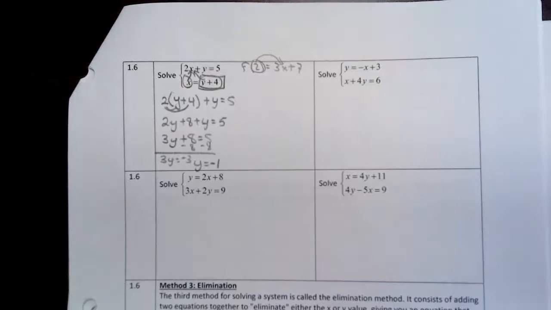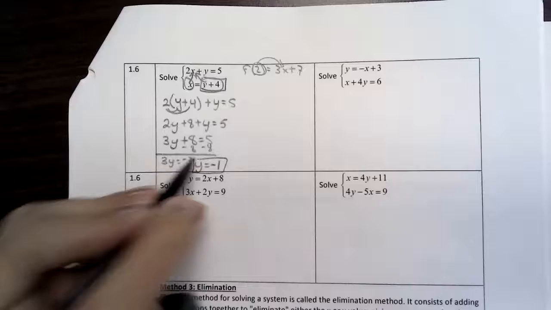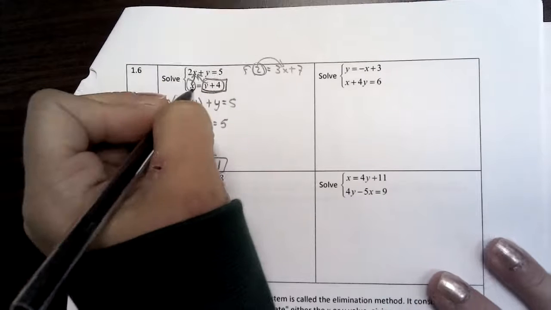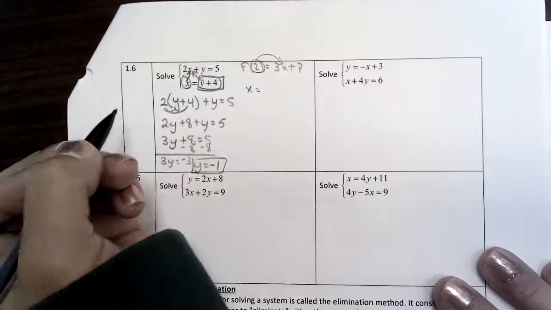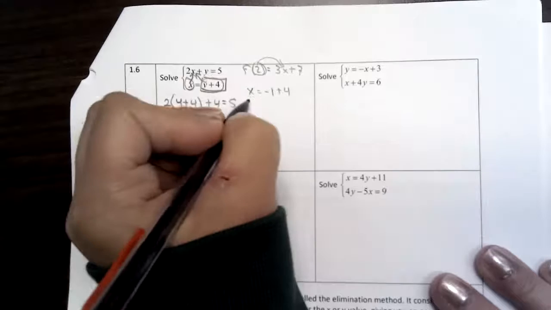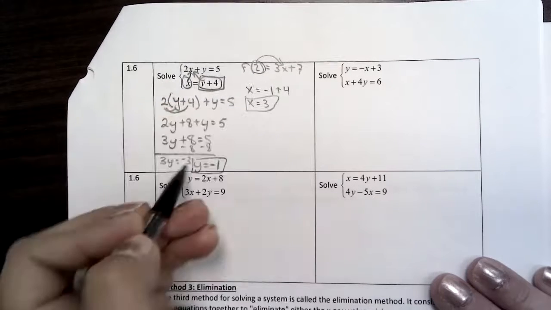Okay. So if y equals -1, now I need to go back and solve for my x. I can solve for my x by plugging my y back into either equation. In this case, I'm going to choose the bottom one because it looks like the easier one to plug it into. So x equals -1 plus 4. So x equals 3.